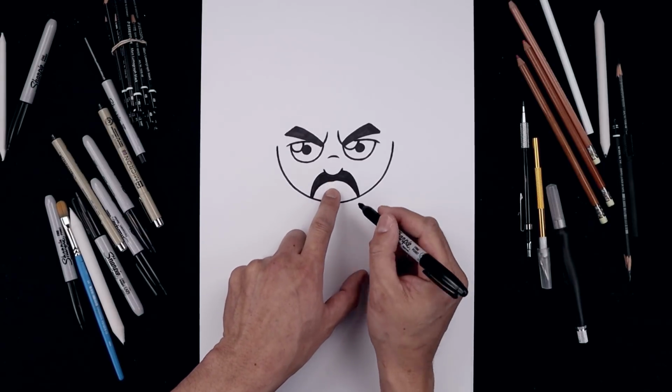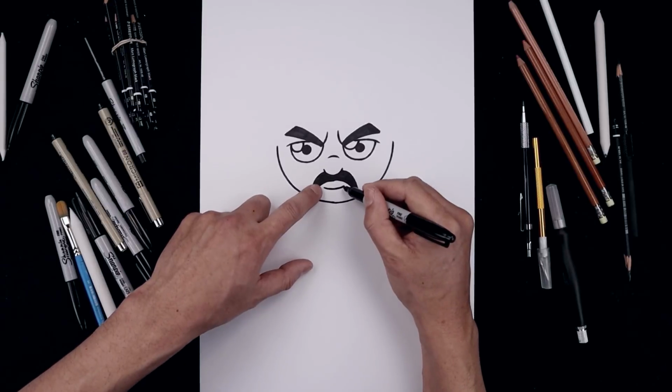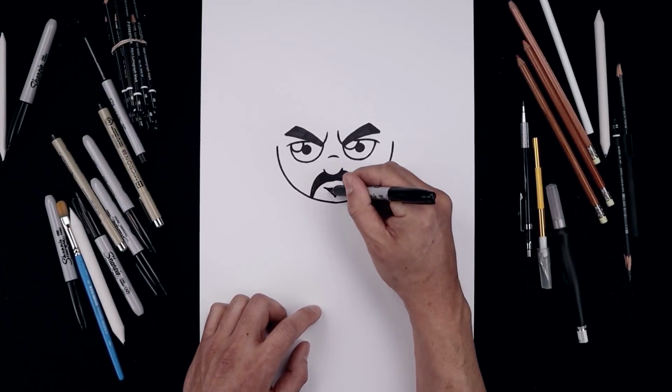Now in the center, we're going to step down, draw the lower lip with a curve, going down and up. From the sides, we'll step in, come down and in towards the center point. Let's fill that in black.